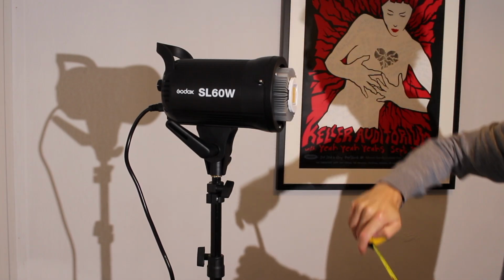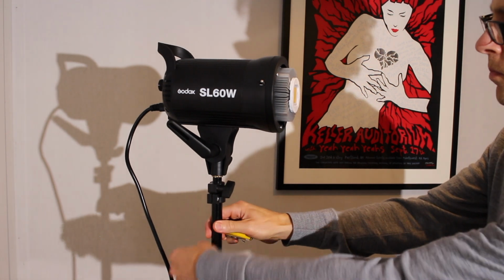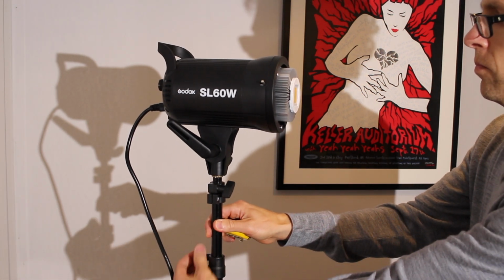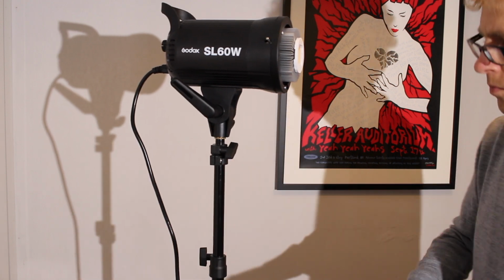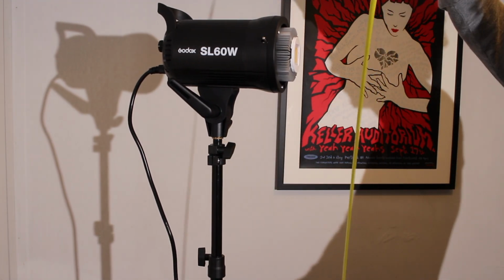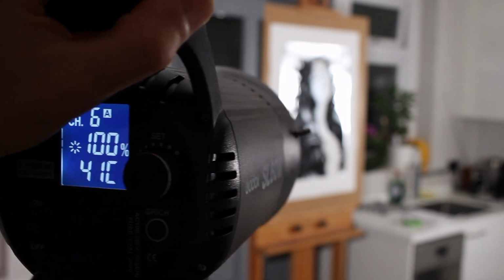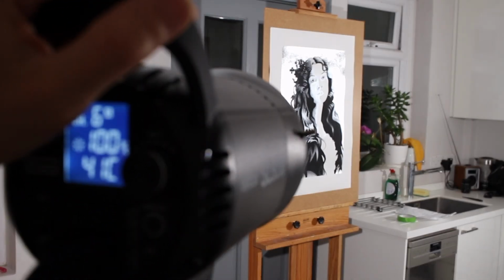If you're using flashes, set up your remote triggers now. Adjust the stand so that the centre of the lights are exactly the same height as from the floor to the centre of the artwork. Aim the left light to the left side and the right light to the right side. Do some test shots and make adjustments as necessary to get the lighting even.